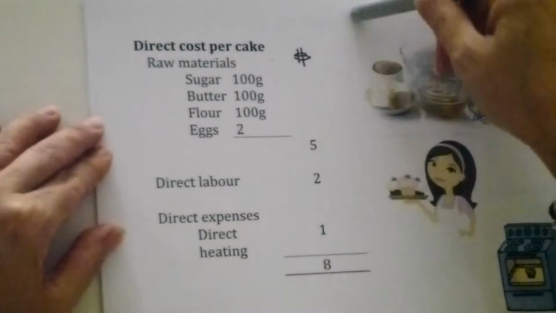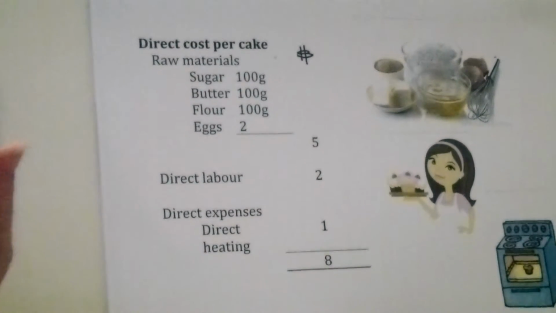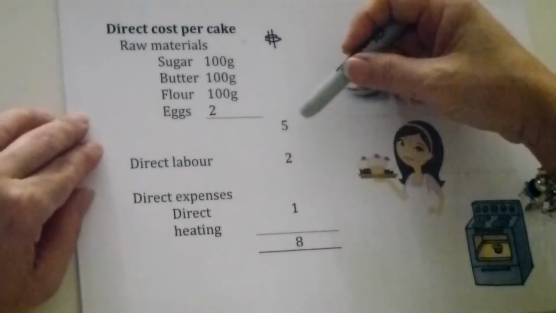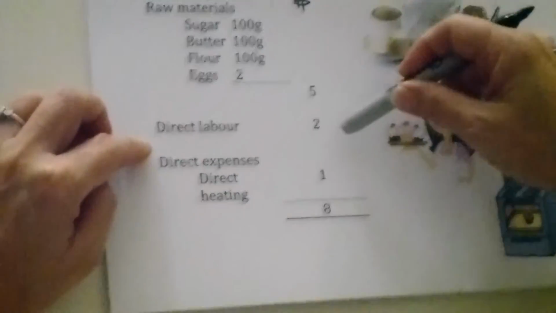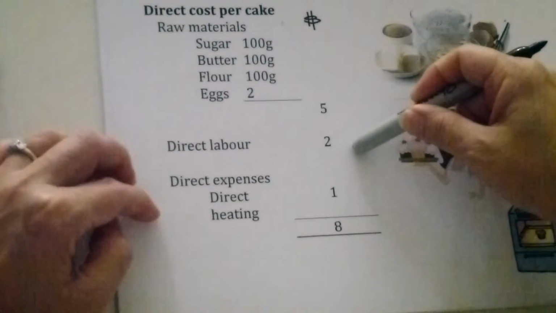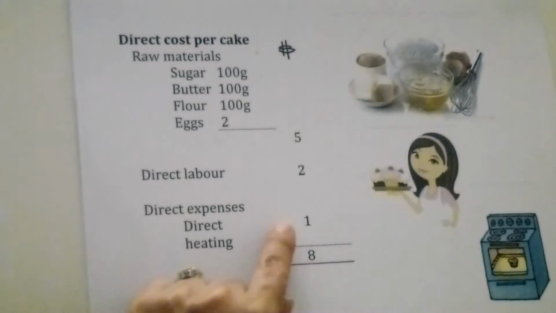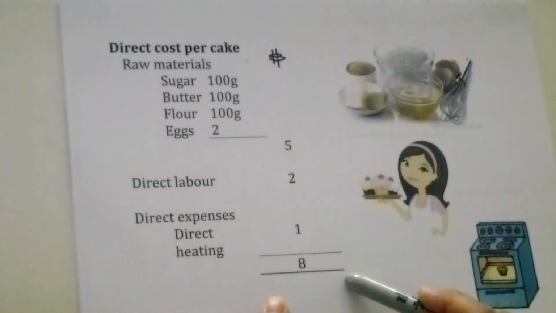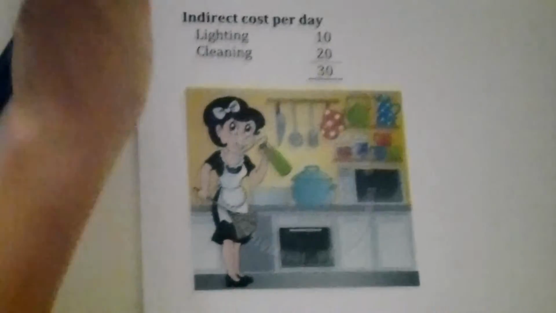So this is the direct cost per cake for making a cake. $5 of direct materials, your ingredients, the direct labor of $2 per cake, and baking, that's your direct expenses of $1. Together, it makes $8 per cake.